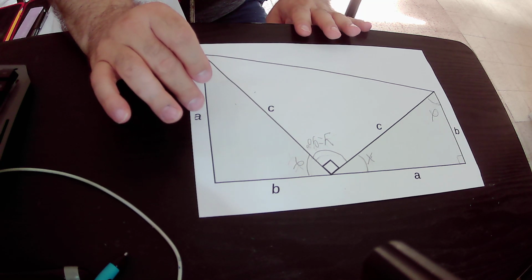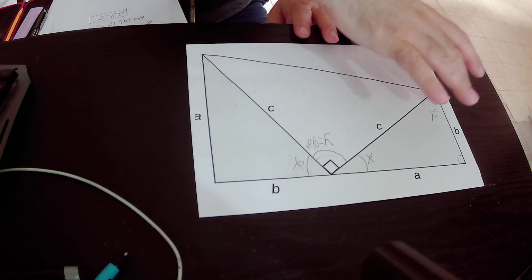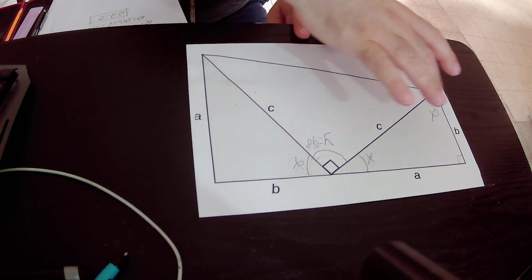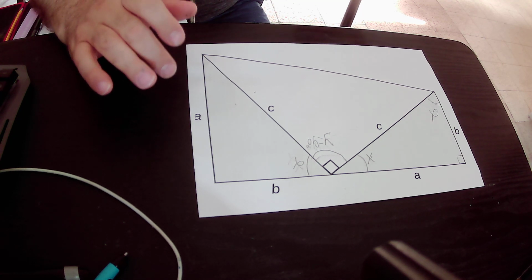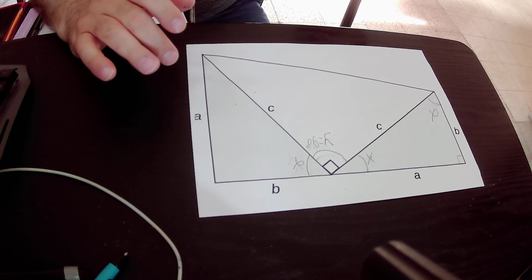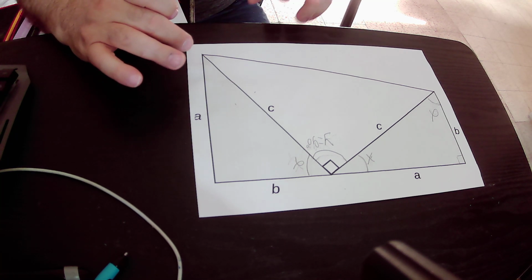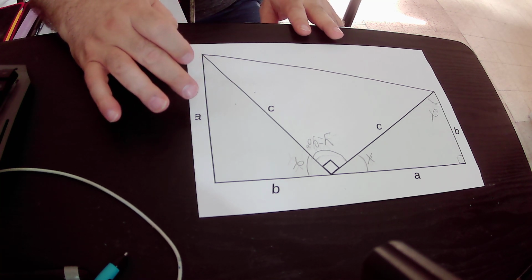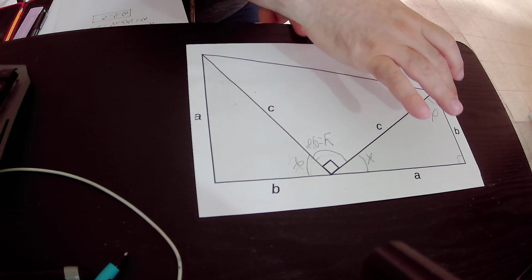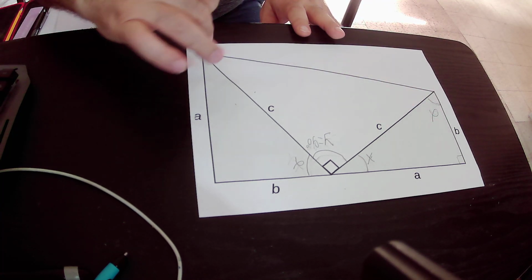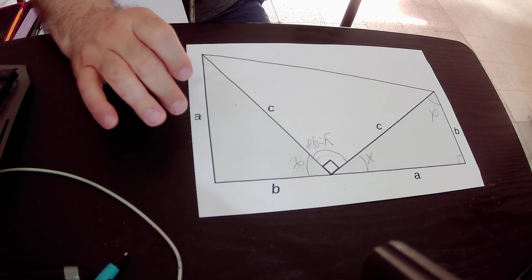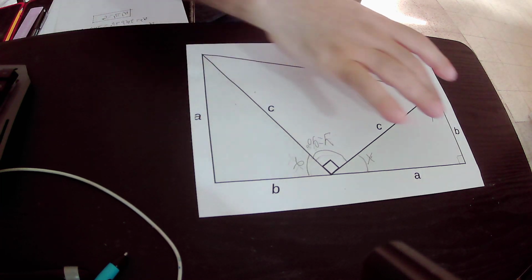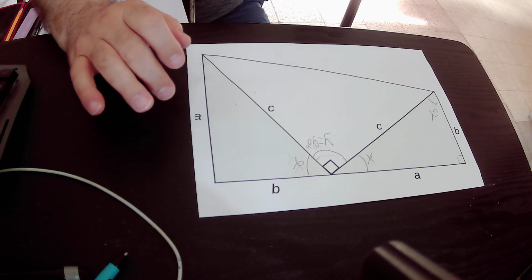And then we calculated the area of this trapeze in 2 ways. A trapeze is a quadrilateral with 2 sides that are parallel to each other. Side A is parallel to side B, and for that reason this is a trapeze.